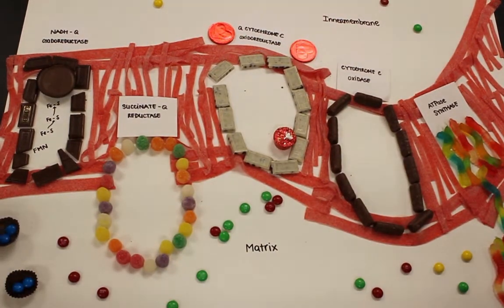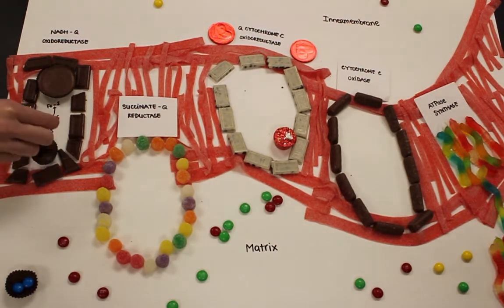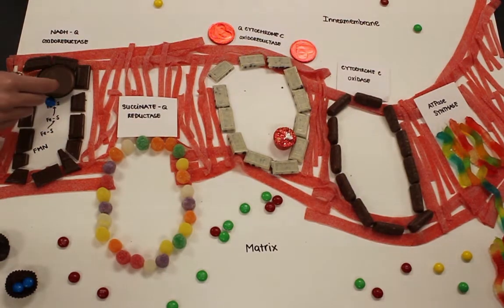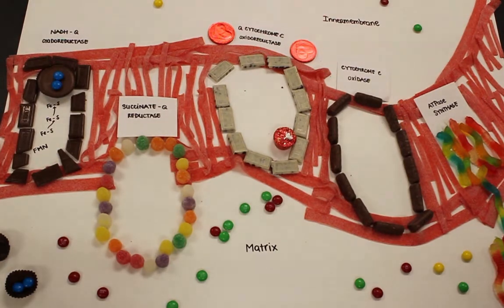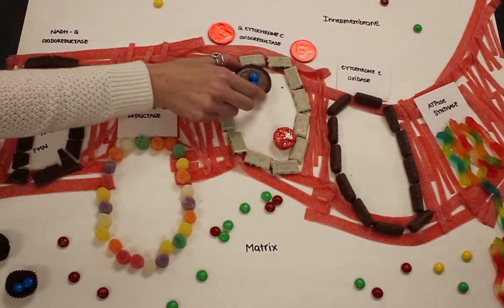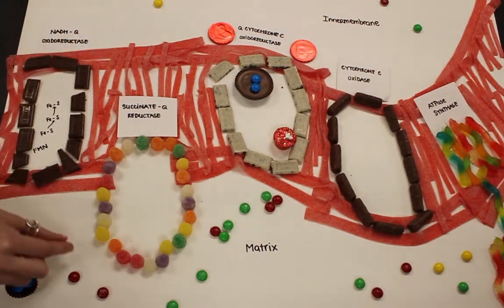NADH enters complex 1 and donates 2 electrons to reduce FMN while oxidizing NADH to NAD+. The 2 electrons move through the iron-sulfur centers and pass to the ubiquinone, taking 2 protons from the matrix with it. Ubiquinone is reduced to ubiquinol, which is lipid-soluble and can move through the membrane, skipping complex 2 to complex 3. The movement of the electrons through the complex causes 4 protons to be pumped from the matrix to the inner membrane space.